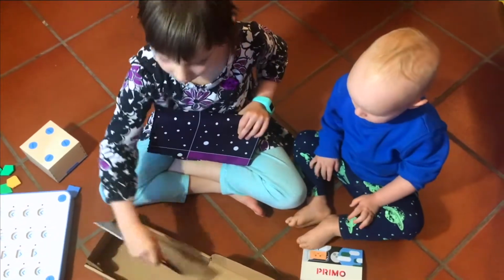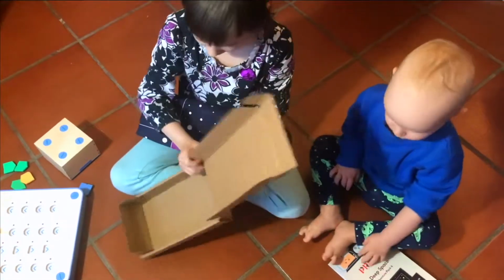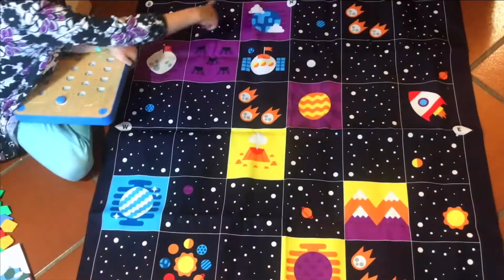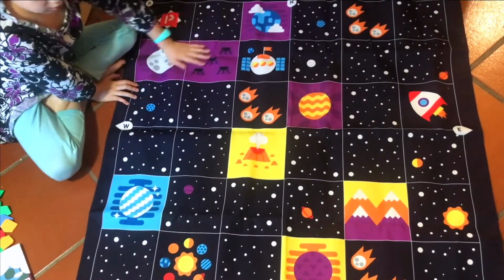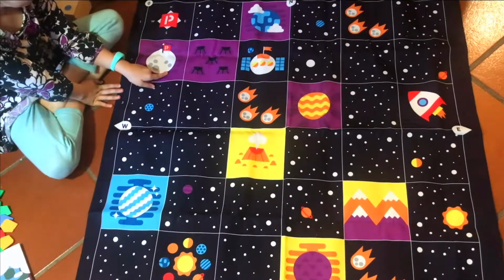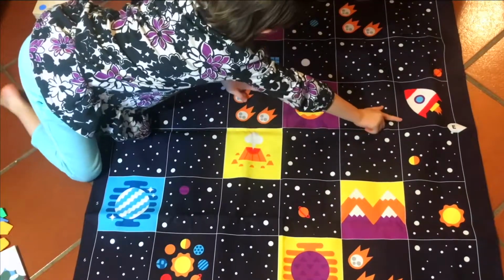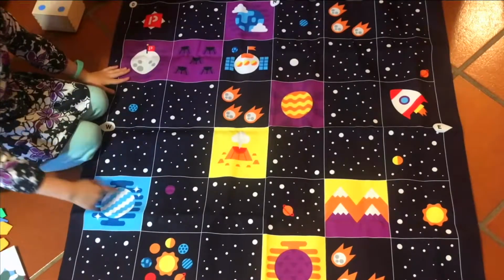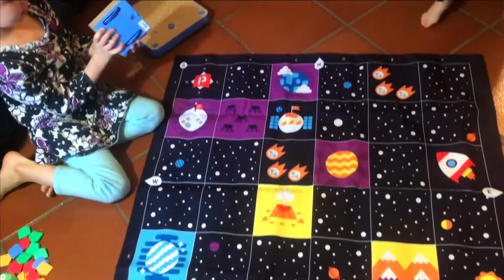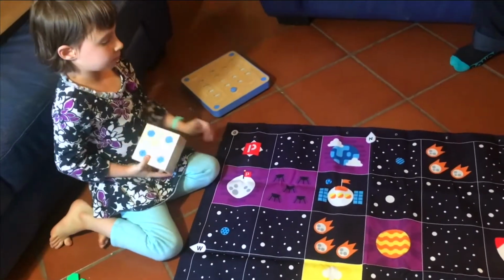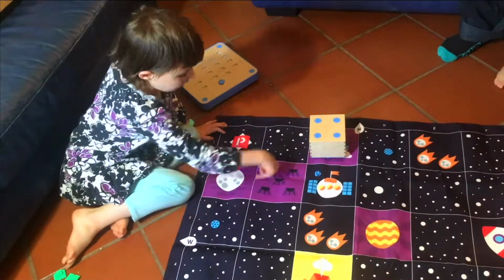Here's the space mat and the book. We don't really need to use it. So there. This is the space mat. So here is home Earth, and here is the moon, and here is its craters. And here's the rocket ship and meteors and the solar system. So, let's start at Earth and get it to go to the moon and then explore the craters.